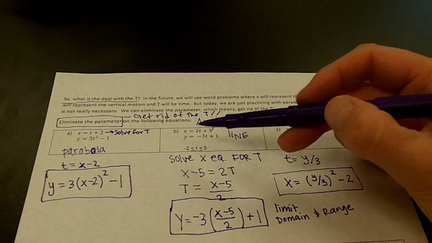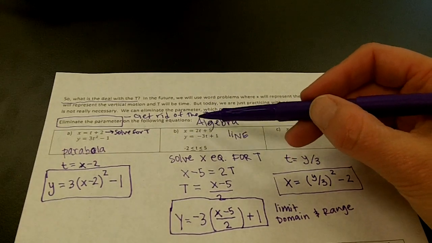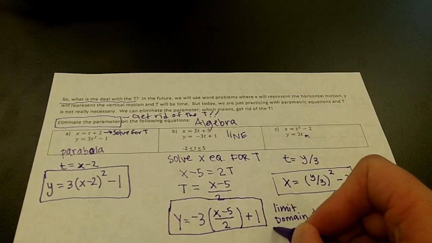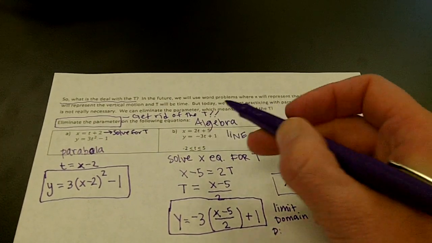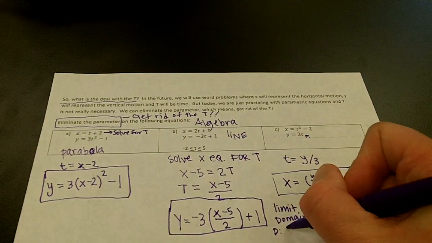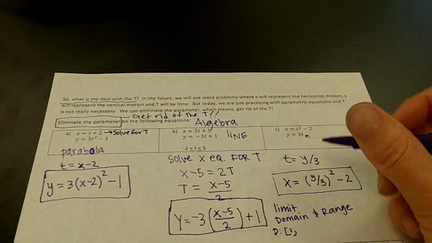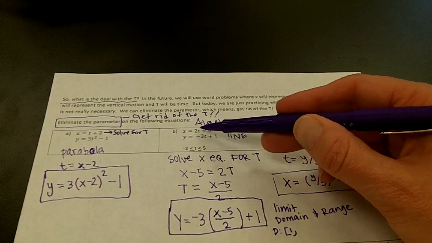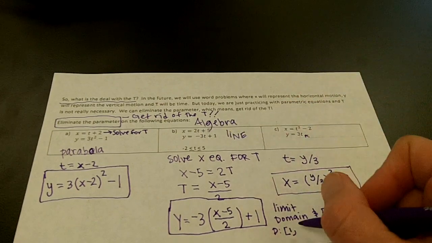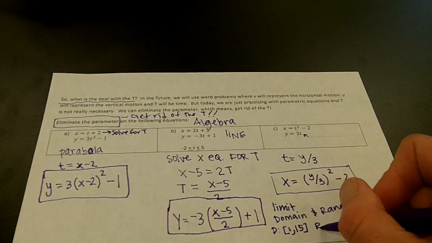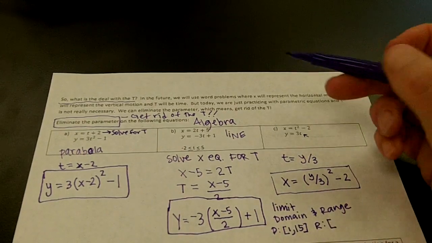I plug in -2 to x, because this is the smallest value. When I plug in -2, I get -4 plus 5. So my domain is going to go from 1, and then plug in your upper t value, 5. 2 times 5 is 10, plus 5 is 15. So that line can only have the domain between 1 and 15.